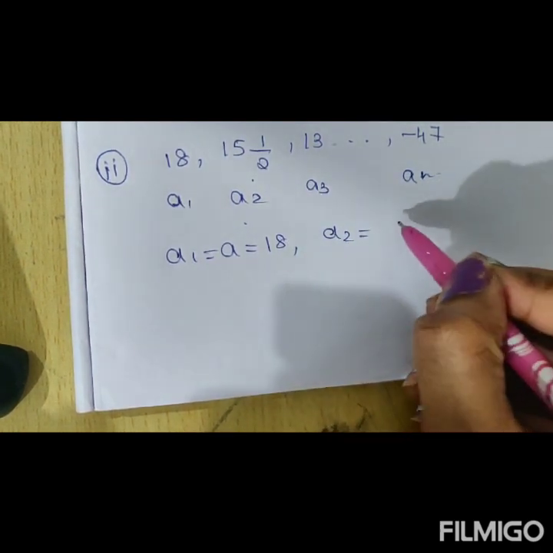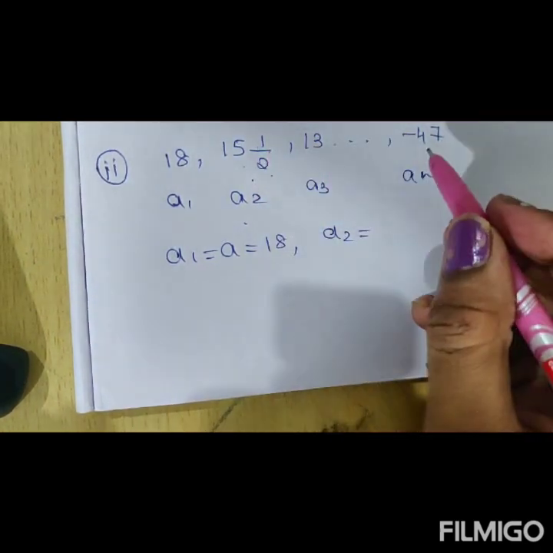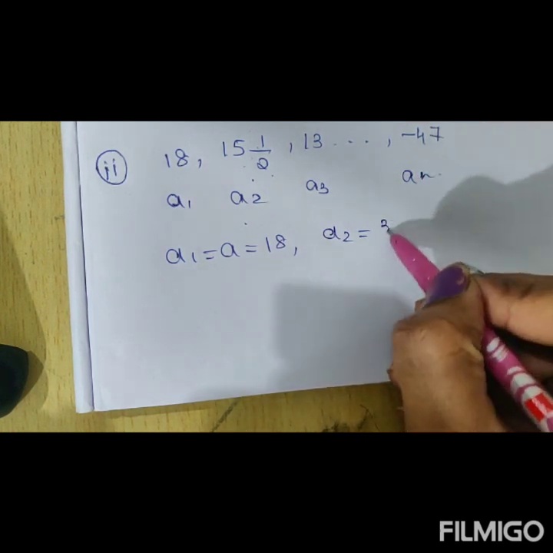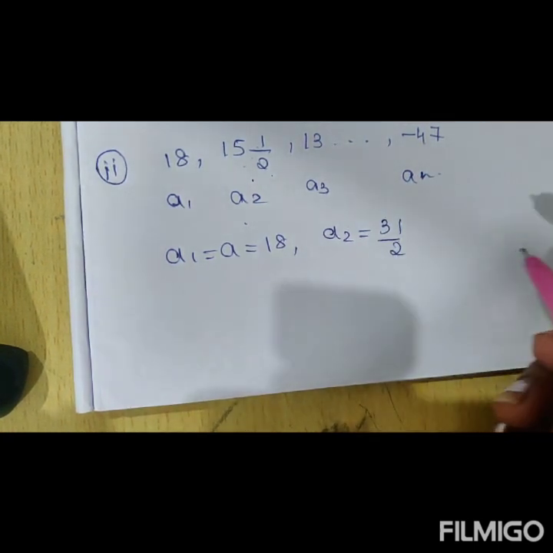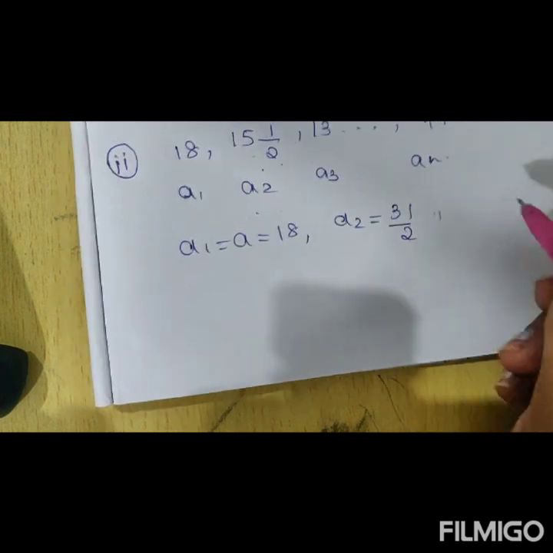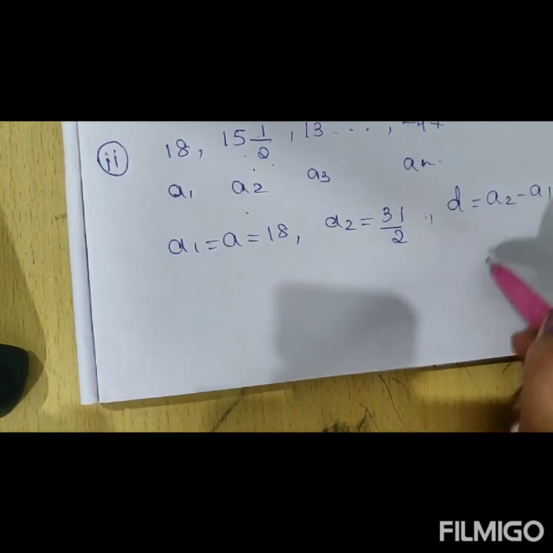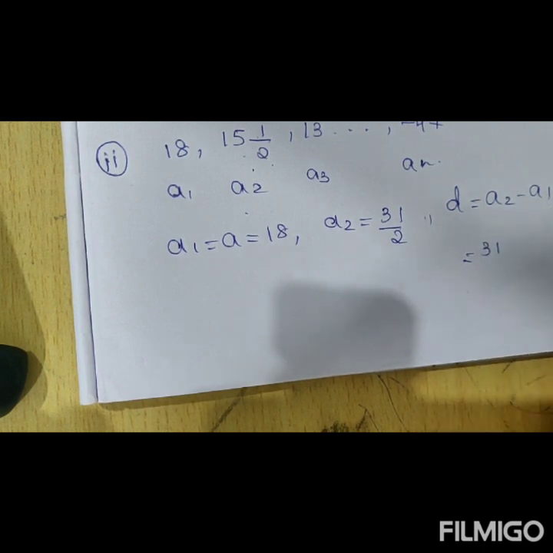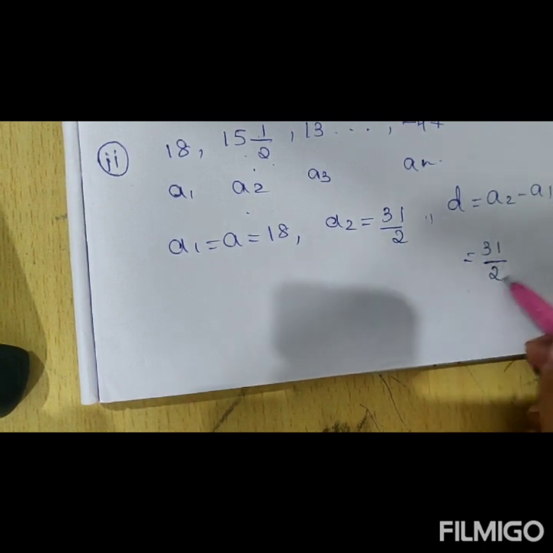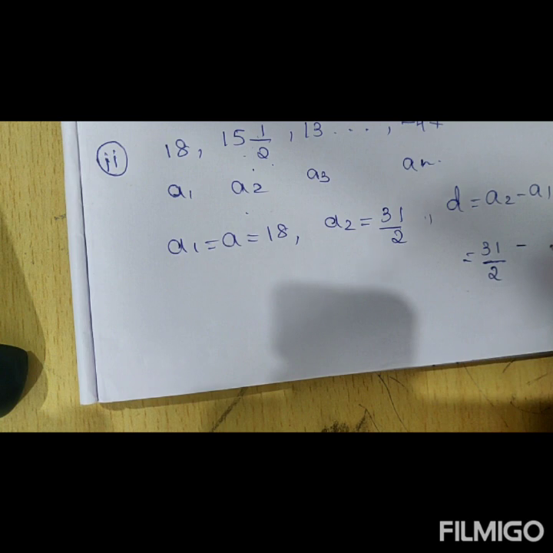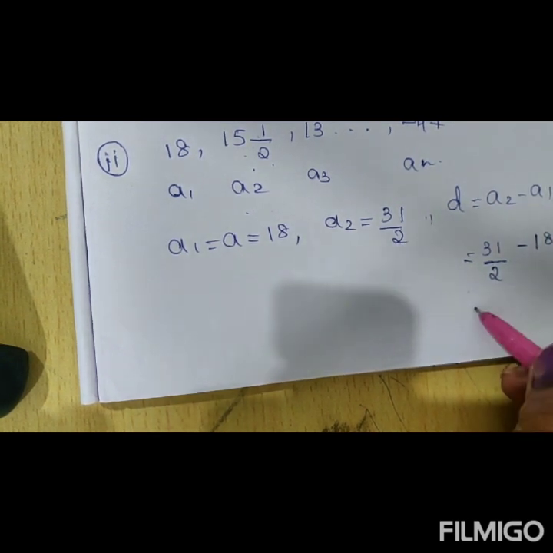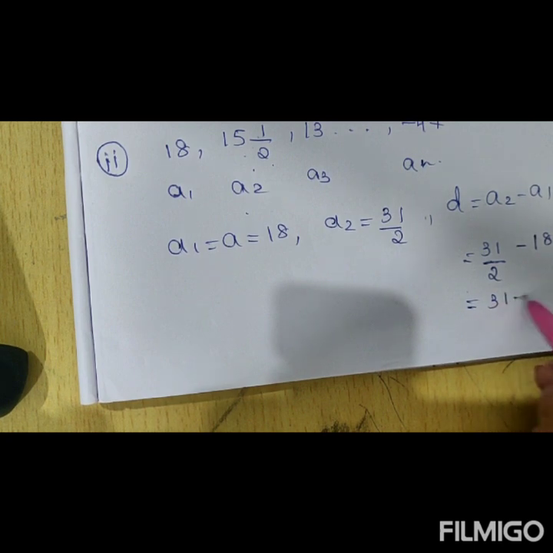A2 is 15 into 2 is 30 plus 1, adding with the denominator, 31 by 2. So we know that d is equal to a2 minus a1, that's nothing but 31 by 2 minus a1, which is 18. So if we take the LCM, it will be 31 minus 36 by 2.